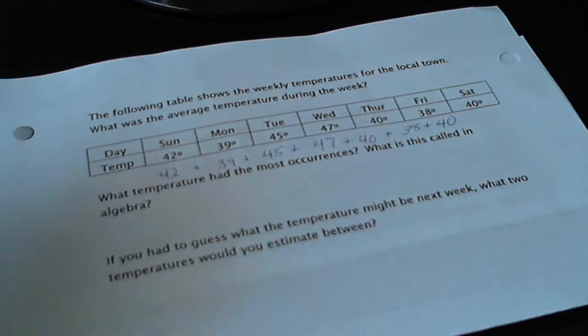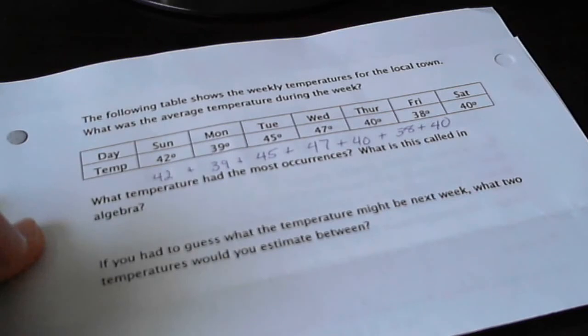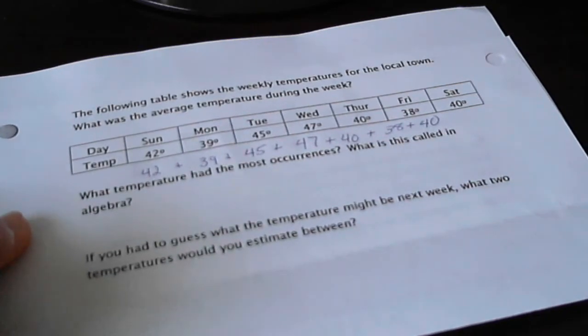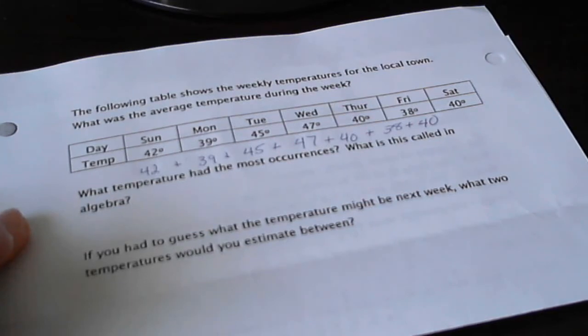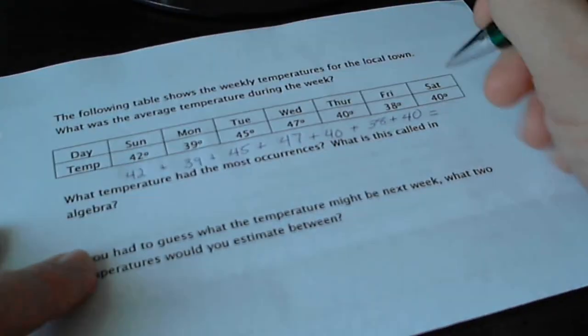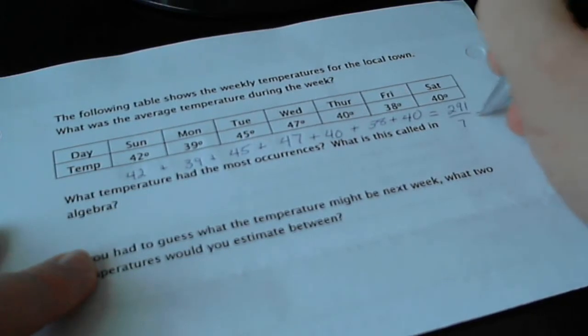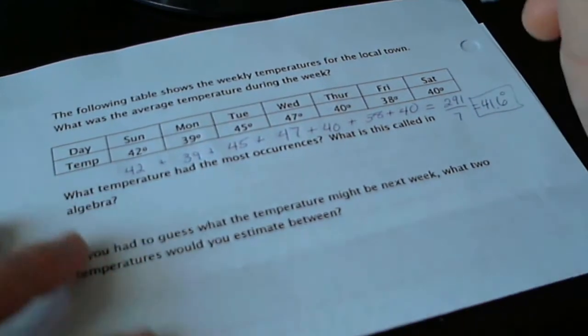All right. So let's use our calculator here, and so we got 42 plus 39 plus 45 plus 47 plus 40 plus 38 and plus 40. Okay, that gives us 291. Let's divide by 7. I had 291 divided by 7, and here I get 41 point, let's say 6 degrees. So there's our average temperature.